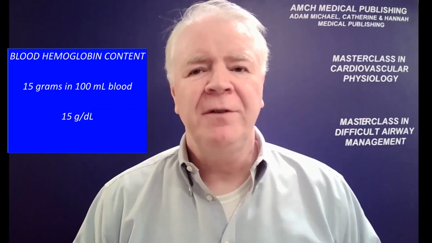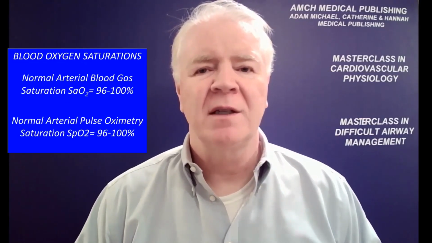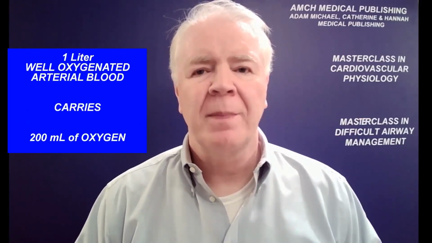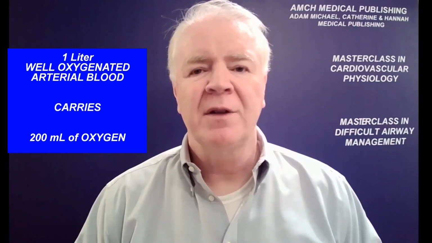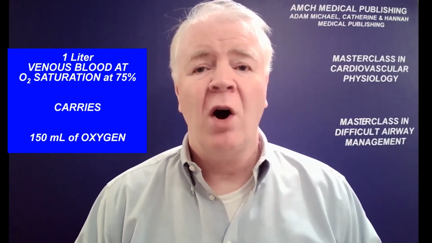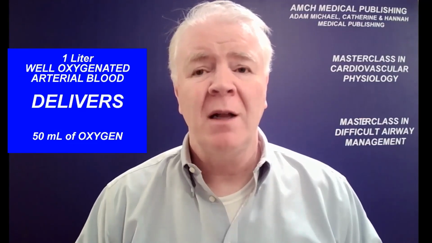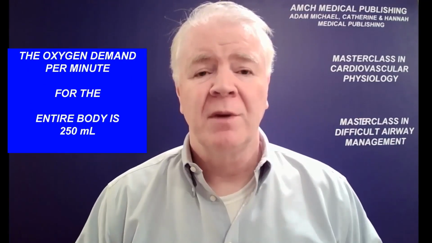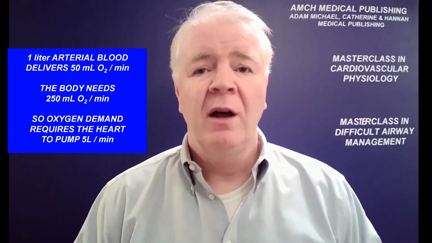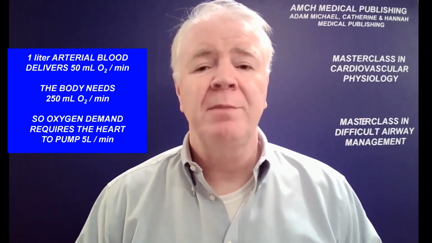With a hemoglobin of 15 grams per deciliter and an arterial oxygen saturation of 100%, each litre of blood will have an oxygen content of 200 mL. However, the venous blood leaving the tissues still contains up to 150 mL of oxygen, so oxygen delivery to the tissues from 1 litre of arterial blood is 50 mL. The resting oxygen consumption of the total body per minute is 250 mL, so this will require 5 litres of fully oxygenated blood to be delivered to the tissues per minute.